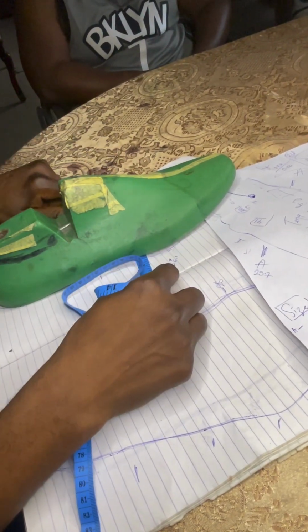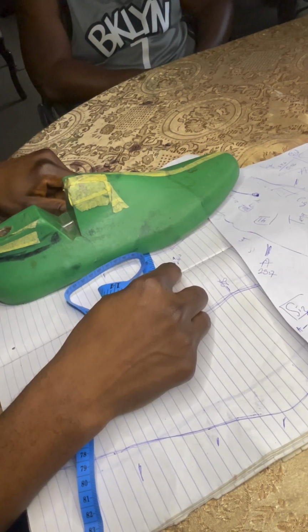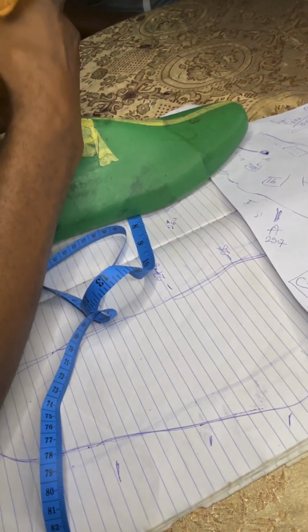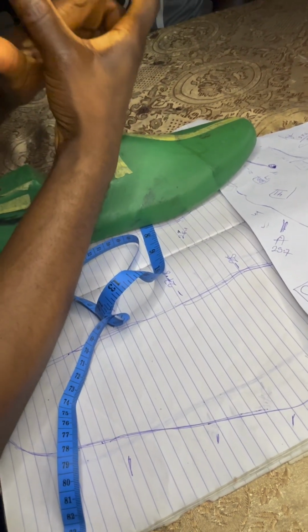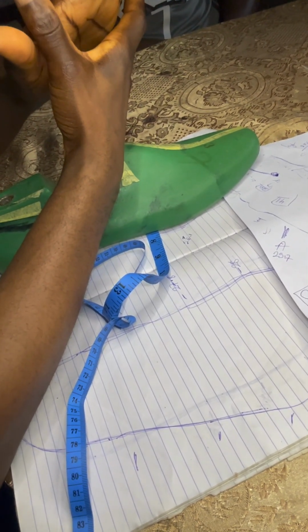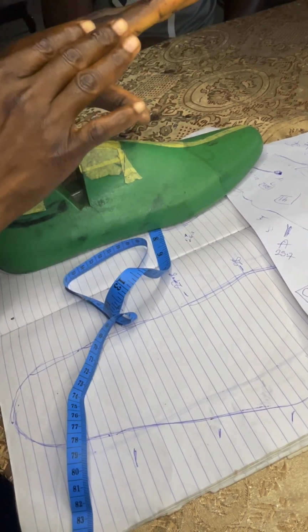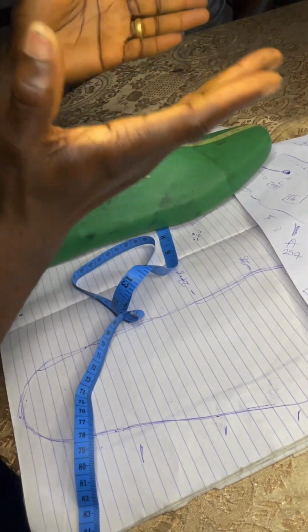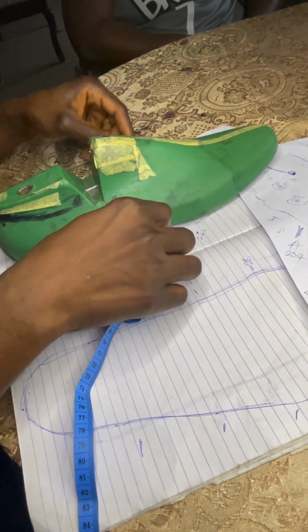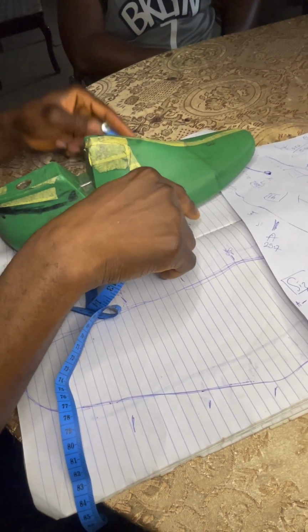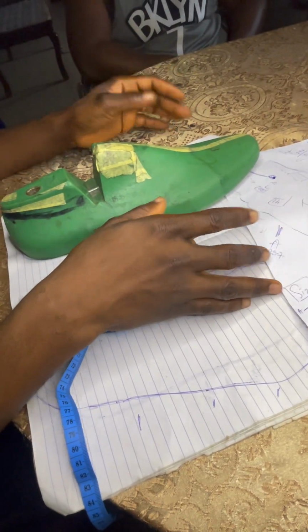Moving on, this part is 25.6. Meanwhile, you see the ball is usually very wide. Just immediately after the ball, the measurement is usually smaller than the ball itself. Do you get? Because literally the ball is shooting out. So this one is 25.6 as against 26.1 for the ball. It is absolutely normal.